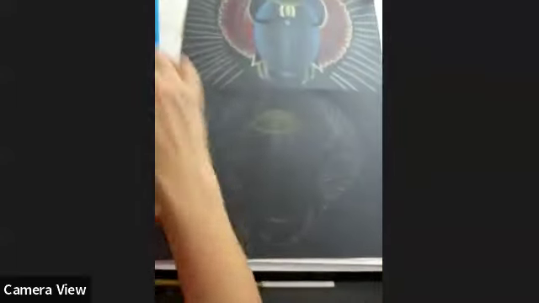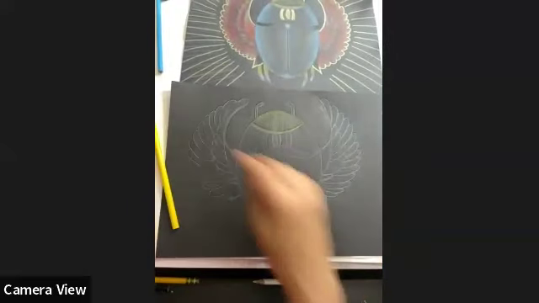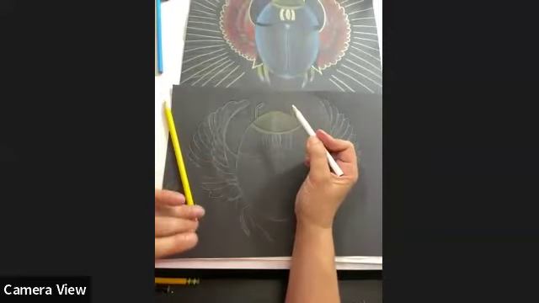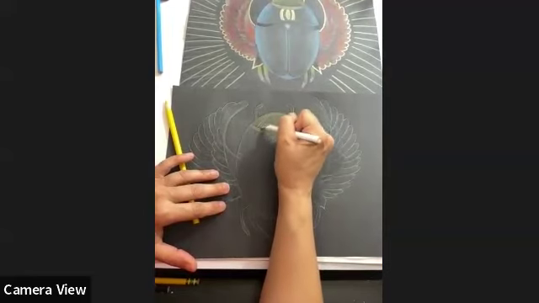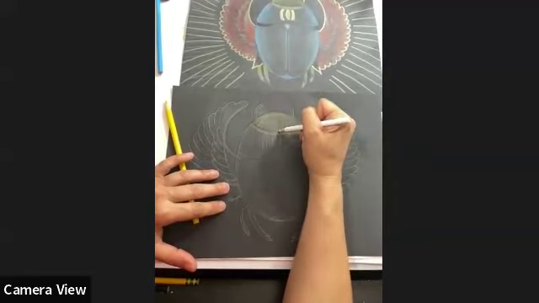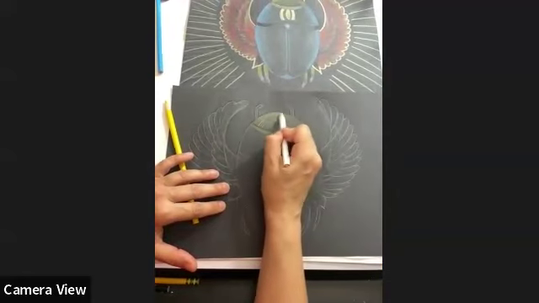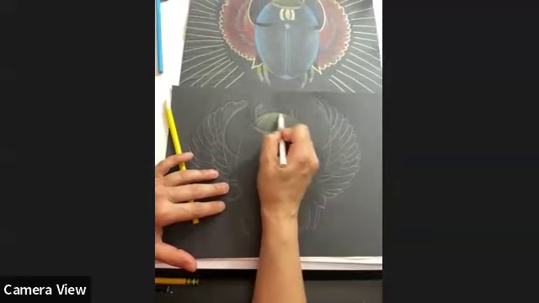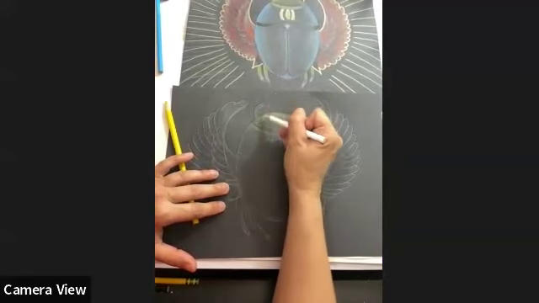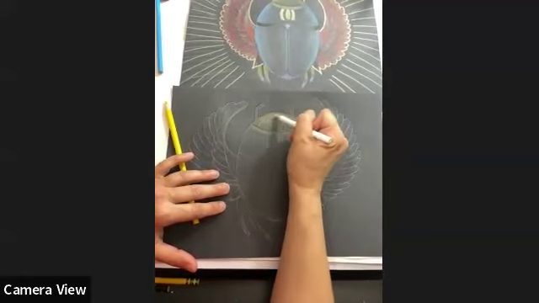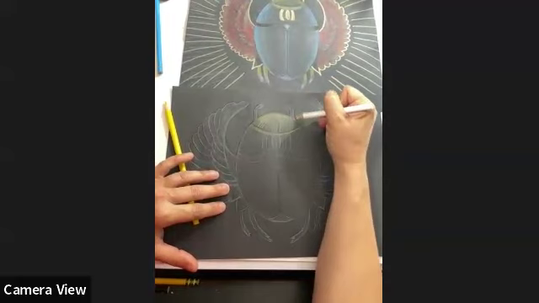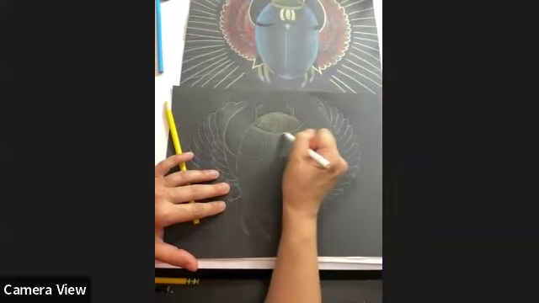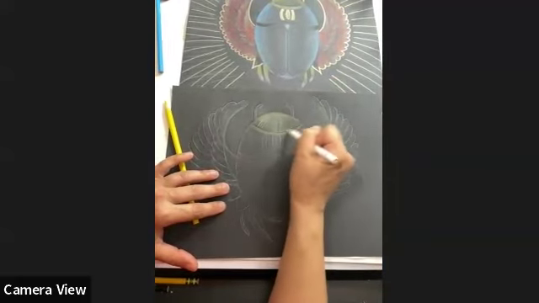Now, if you need it to be a little brighter, you can grab your white and go right on top of your yellow and brighten it up a bit. You can even color in a little more using your white at the top so that it looks a little bit more glow-like. And same at the bottom.